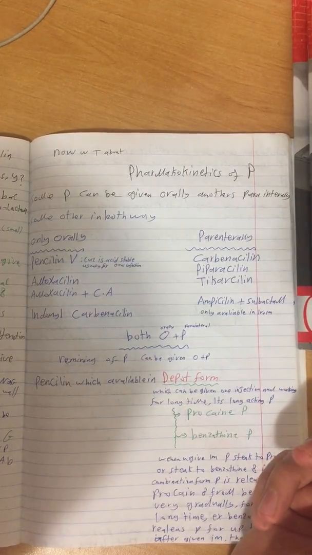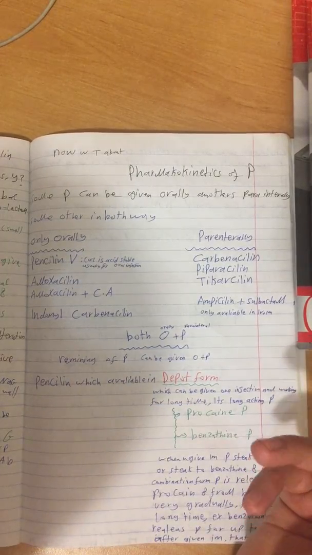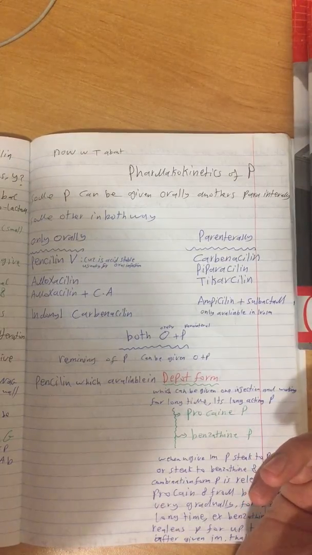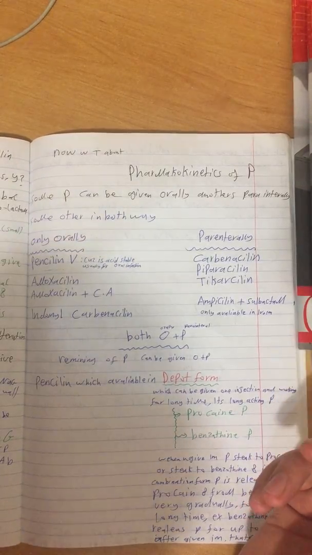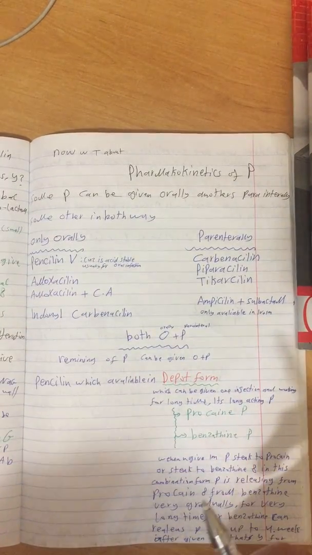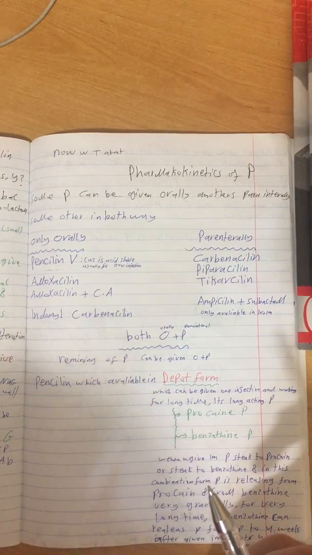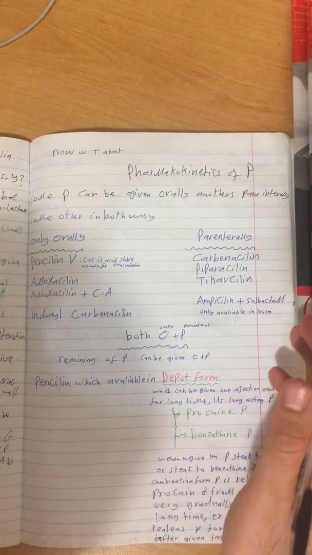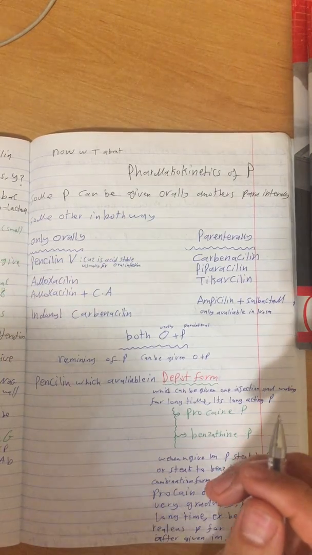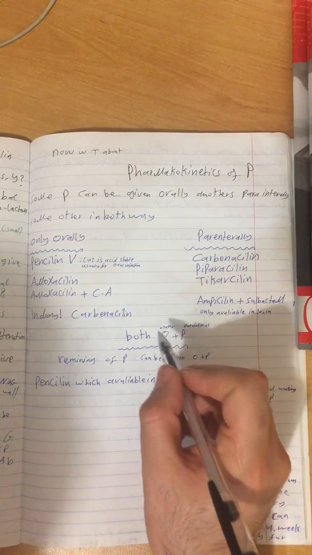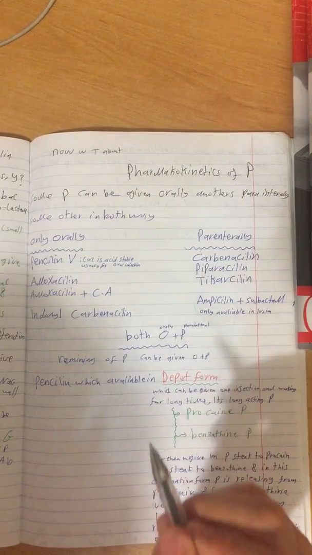Those penicillins which we can give parenterally are what? They are carbenicillin, piperacillin, ticarcillin, and ampicillin plus sulbactam. So ampicillin and sulbactam is only available in IV or IM. Or in some cases we can give it both orally or parenterally.